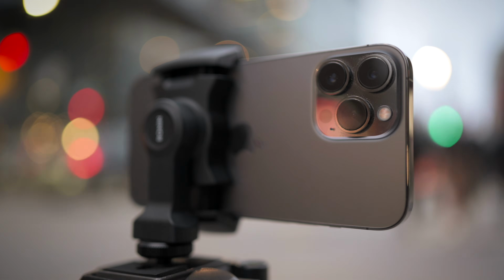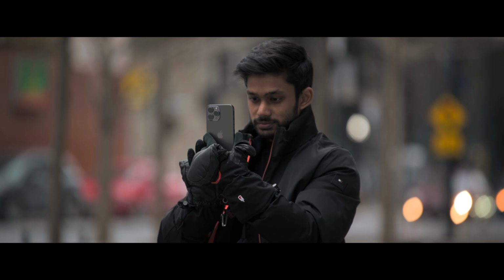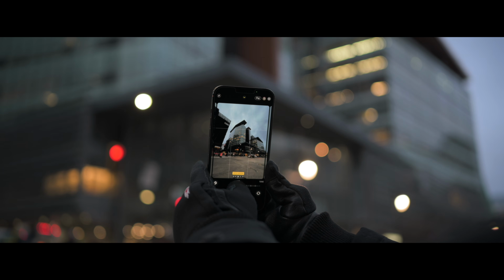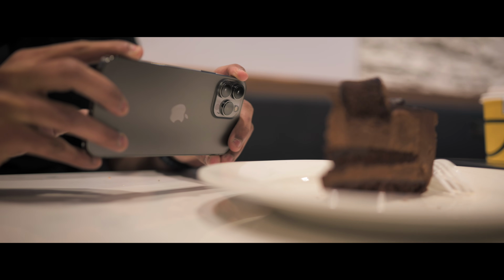Today in this video, we are talking about iPhone camera settings that you must change as soon as possible. This is going to be super helpful for all the iPhone users out there, whether you're shooting photos or videos or both. So without wasting any time, let's get started.